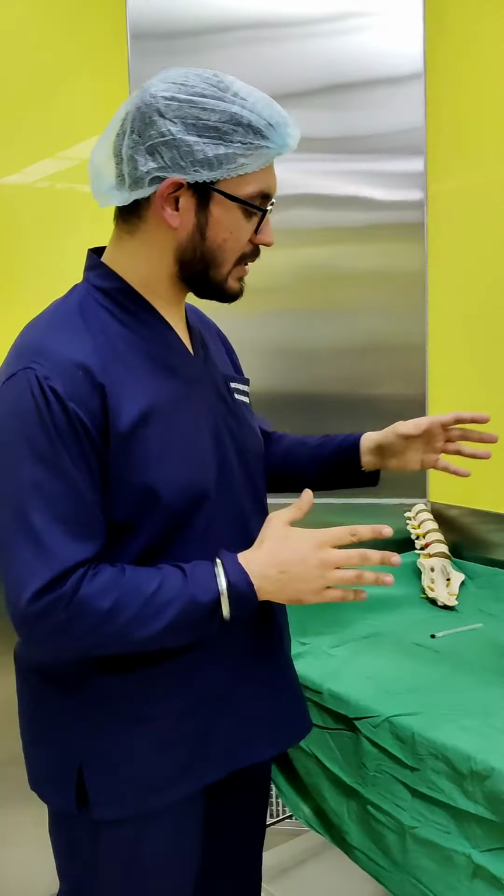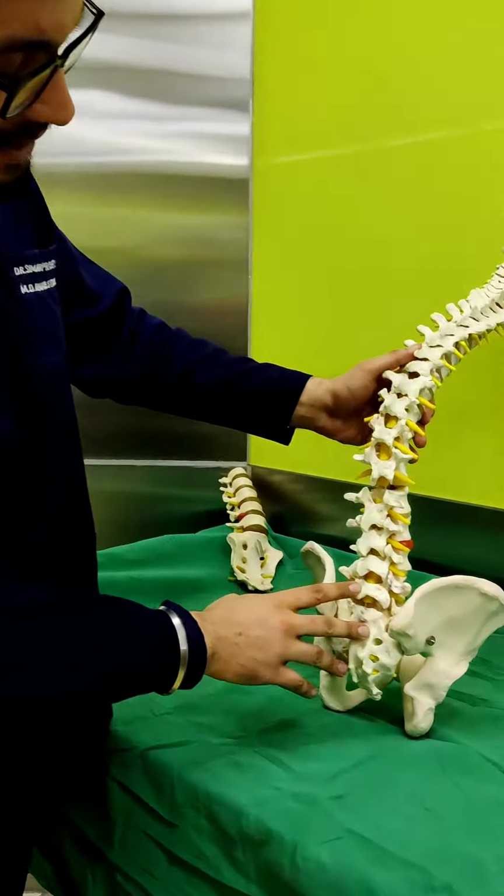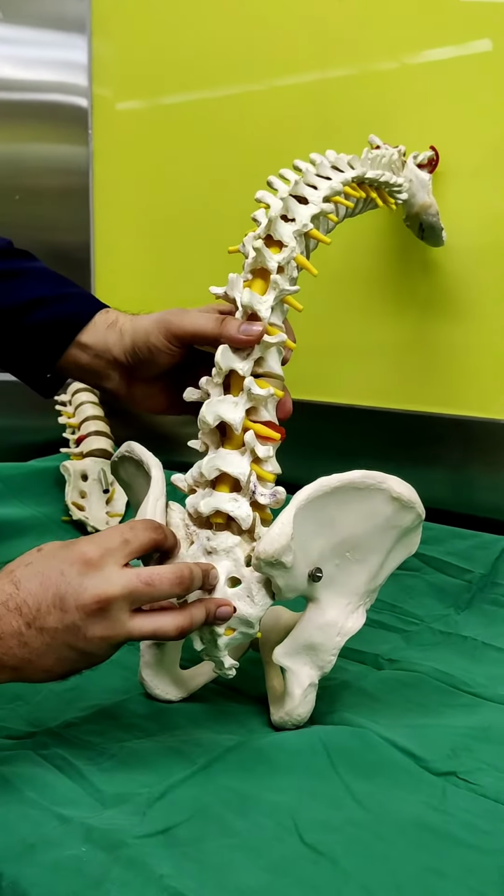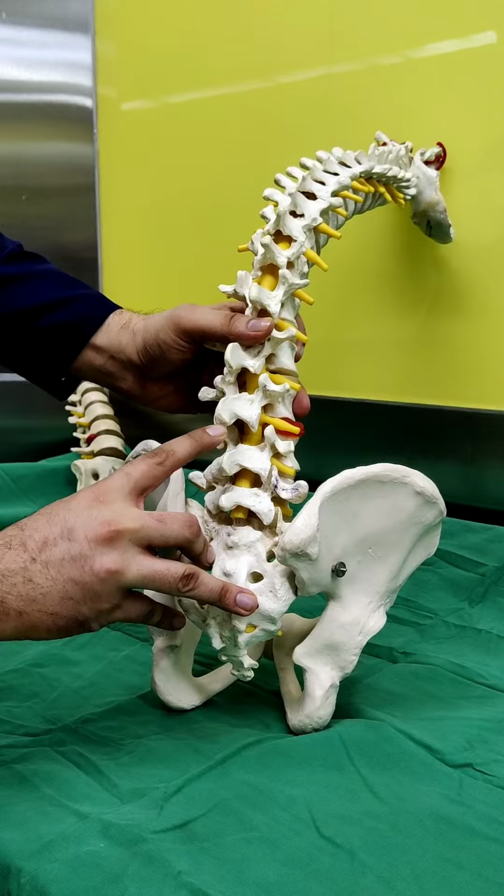So to perform spinal anesthesia, proper patient positioning is a must. So we give the patient a flexed back positioning. Flexing the back opens up the intervertebral spaces, so it also increases the target area.